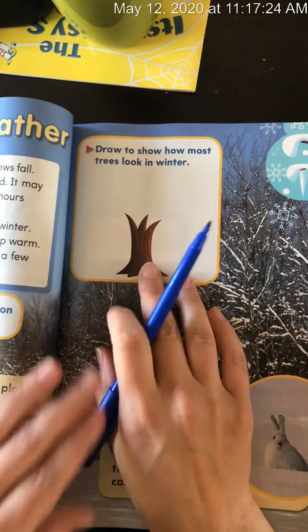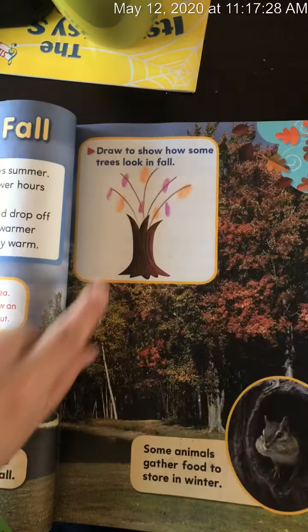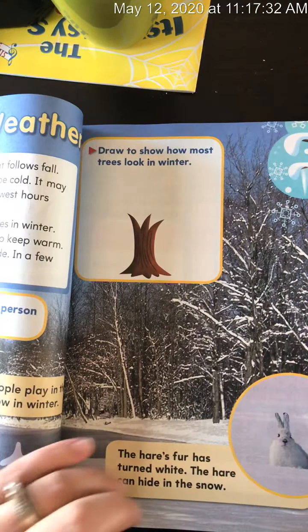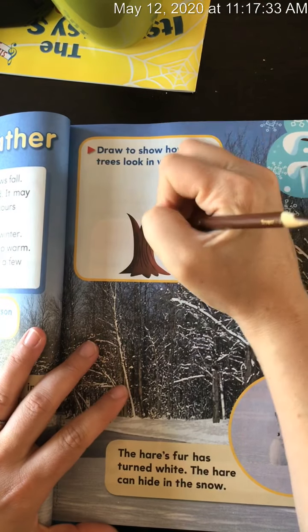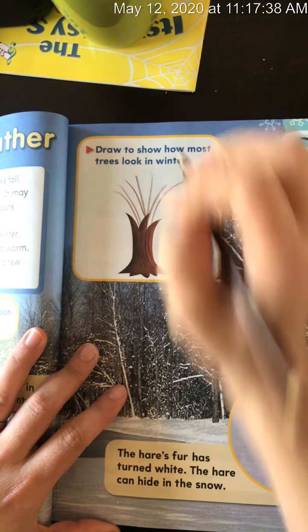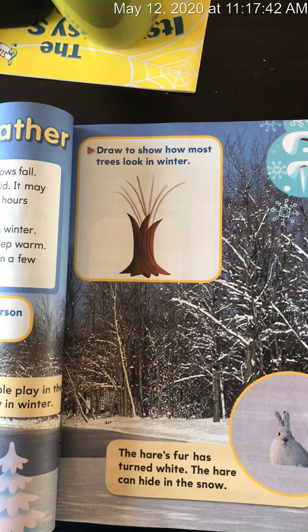Now, how does a tree look in the winter? Remember, if we turn back to fall, they were starting to get really bare, and it only had a few leaves left. So in the winter, it's just going to be the branches. There's not going to be leaves on those kind of trees in the winter. They fall off because the tree is kind of like hibernating almost.